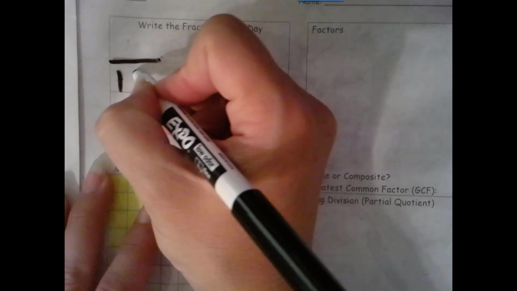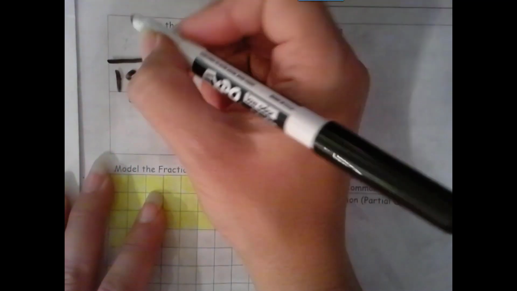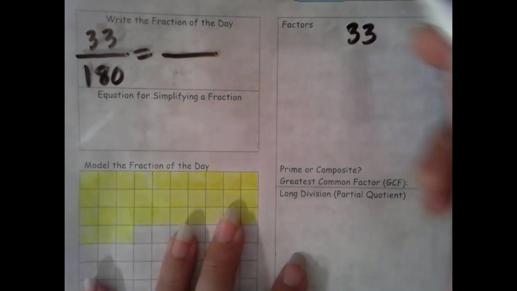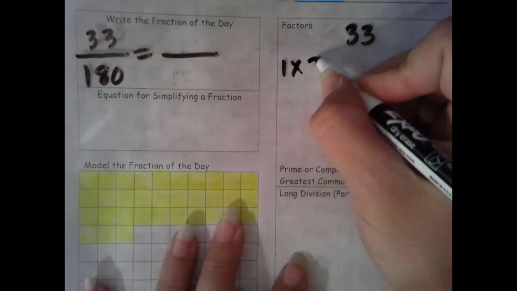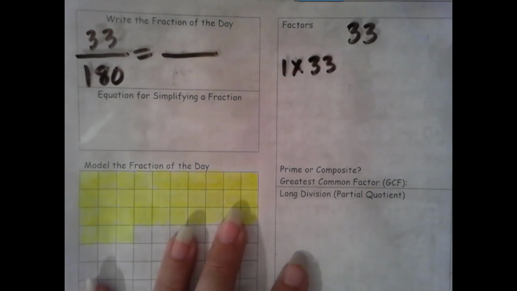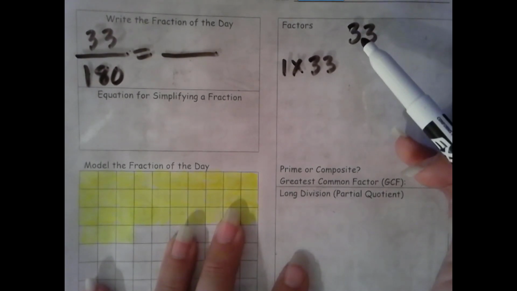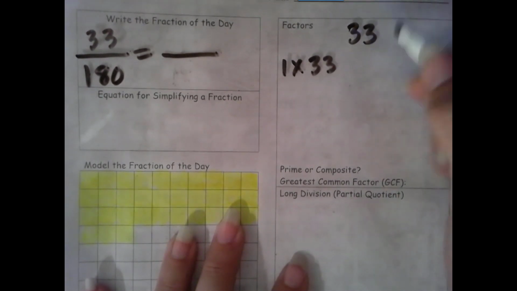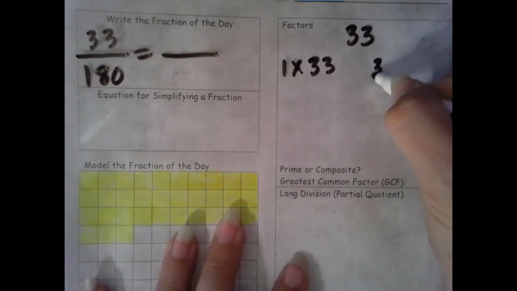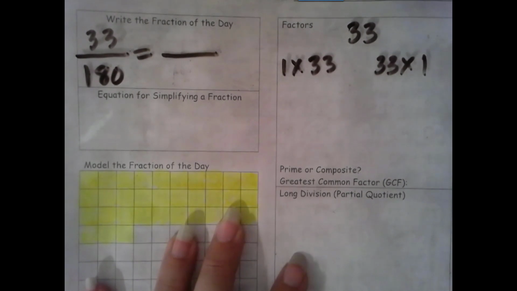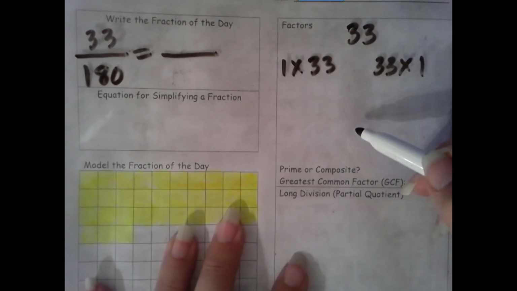Okay, so our beginning fraction, we have 180 total school days. We're on day 33. Let's find the factors of our numerator. Two factors we always know are 1 and the number itself. Now remember, factors are the numbers that multiply together to make this number. Or you can divide evenly by them, is another way to think of it. Using the commutative property of multiplication, I can also write it as 33 times 1.